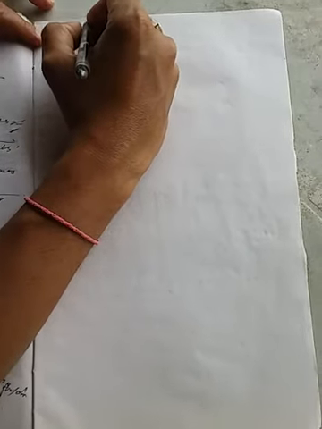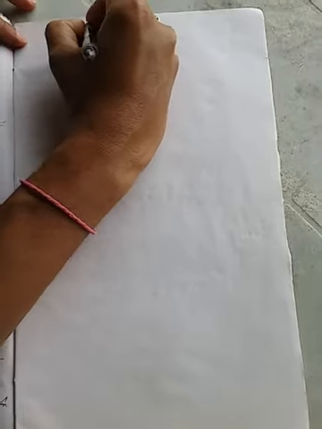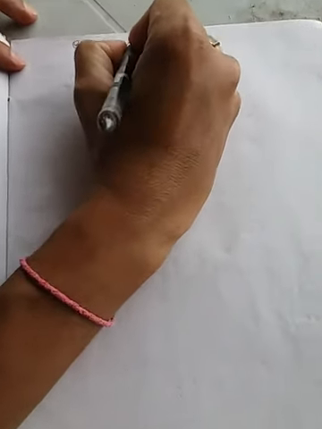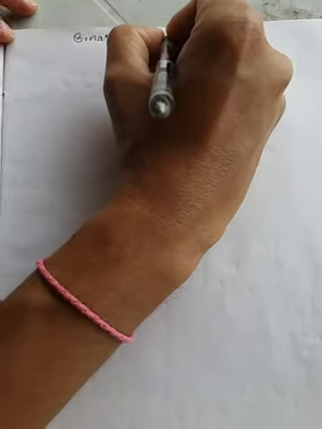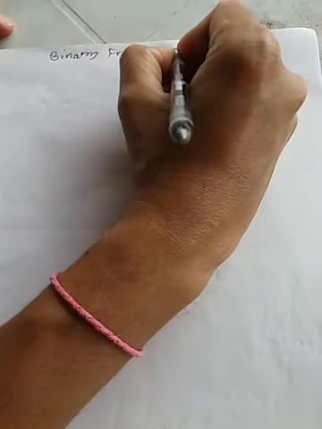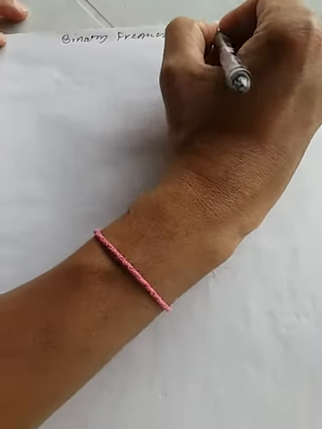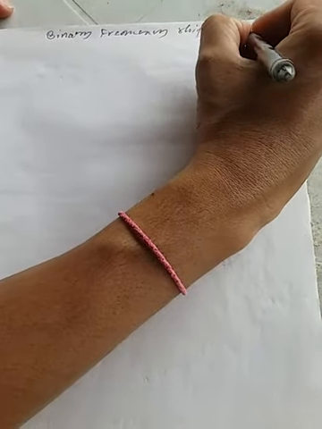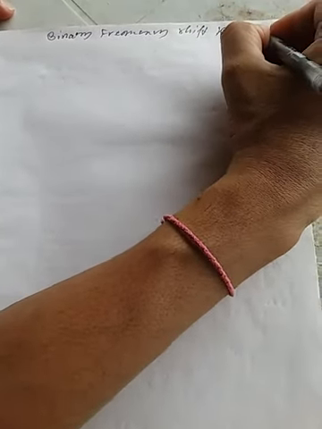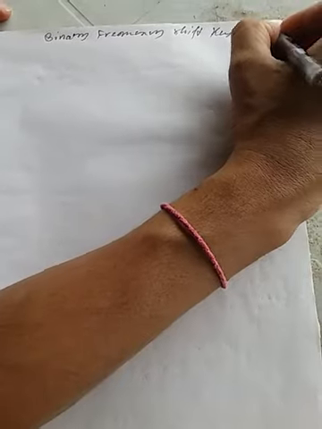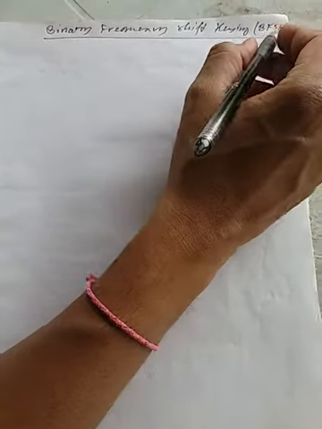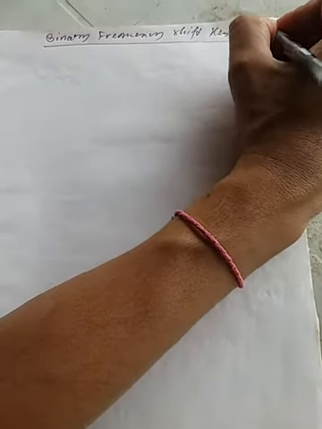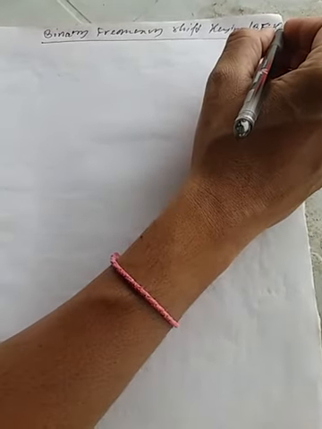Binary frequency shift keying, or BFSK. BFSK in abbreviation form is called BFSK, binary frequency shift keying.